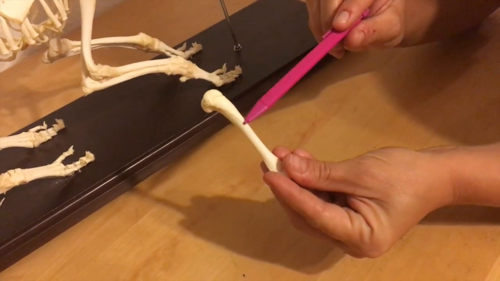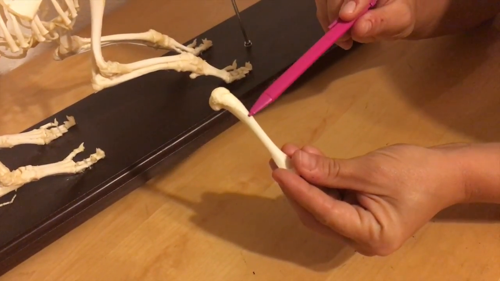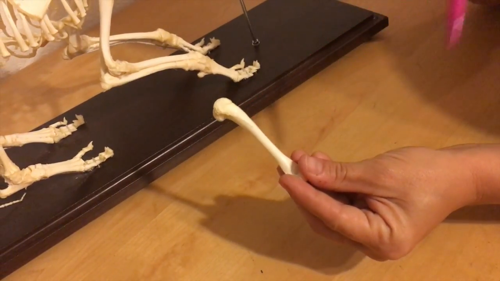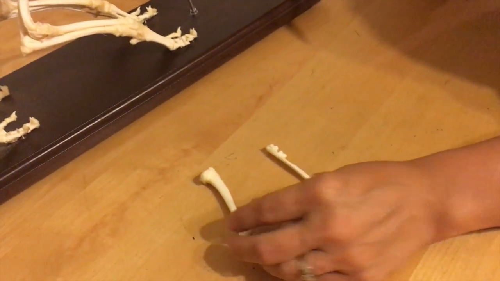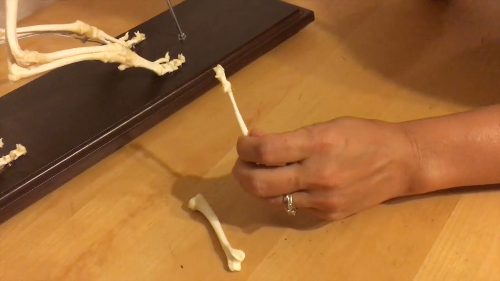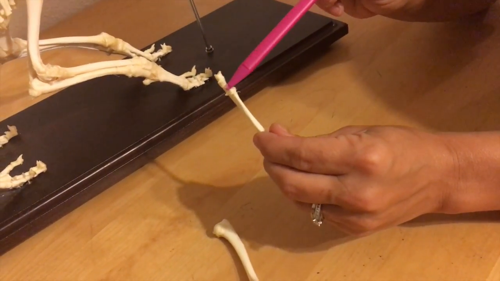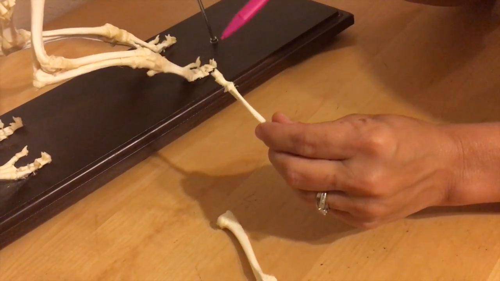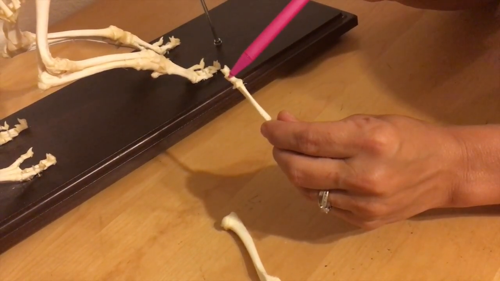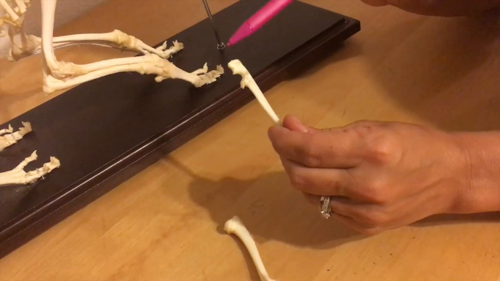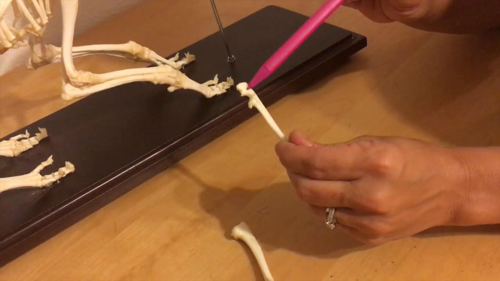And this is the deltoid tuberosity. And here we have an ulna bone. This is the trochlear notch. This is the anconeal process. And this is the olecranon fossa.